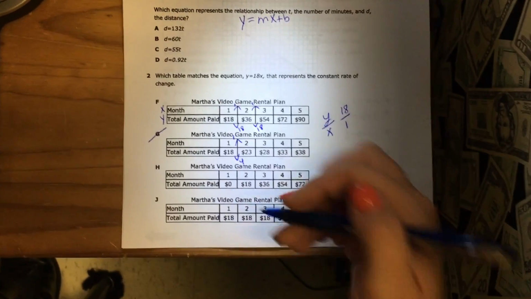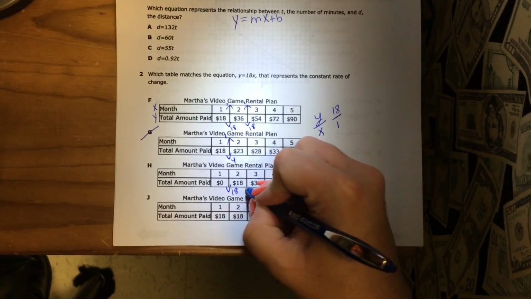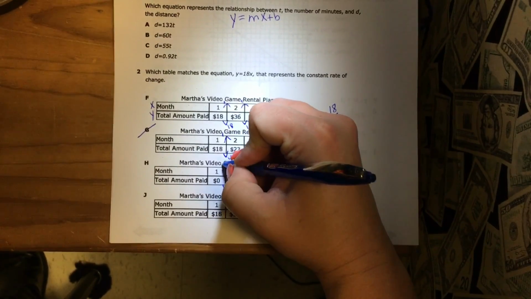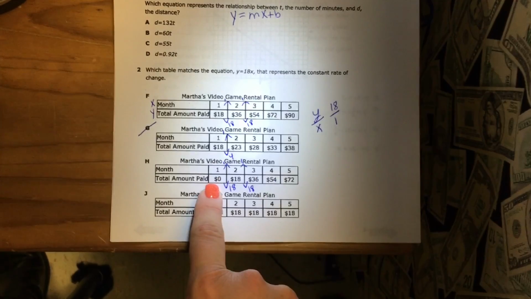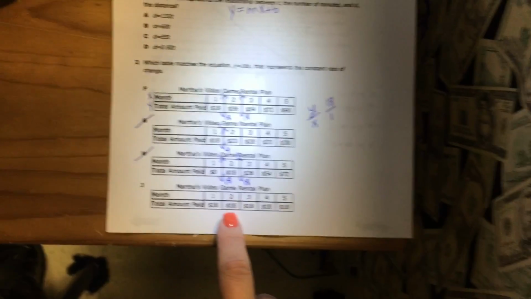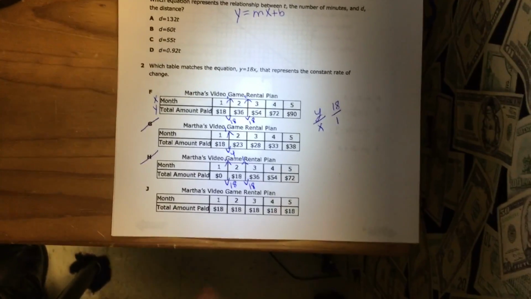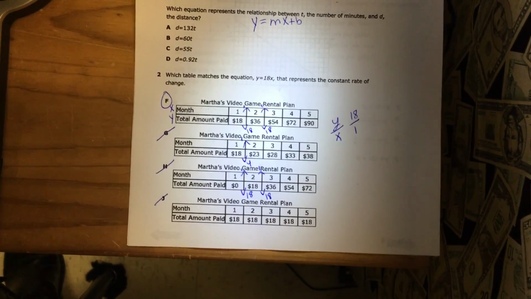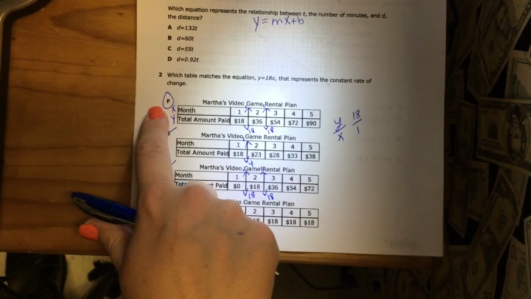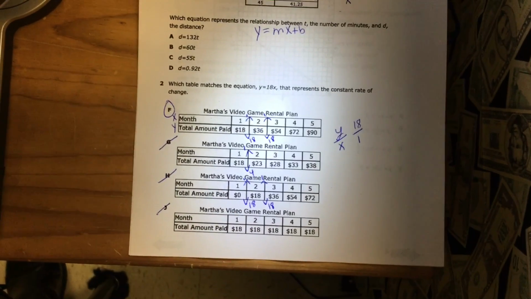Okay, H has adding 18 and adding 1, but we're not starting at 1, it should be 18 for it to be constant. So it's not H. And J has 18 each time, so it's not increasing by 18 each time. So that leaves us with F, where it's increasing by 18 each time. And go ahead and put a star by the letter F.